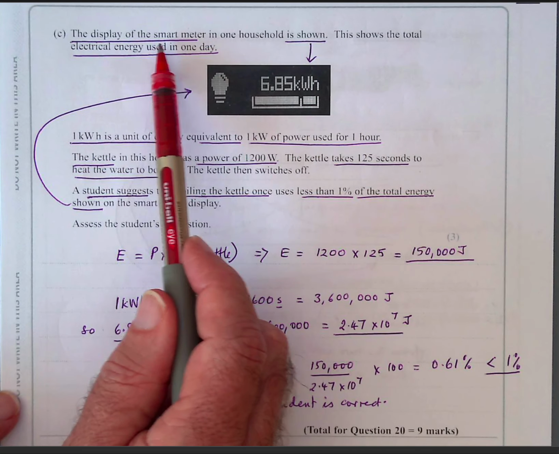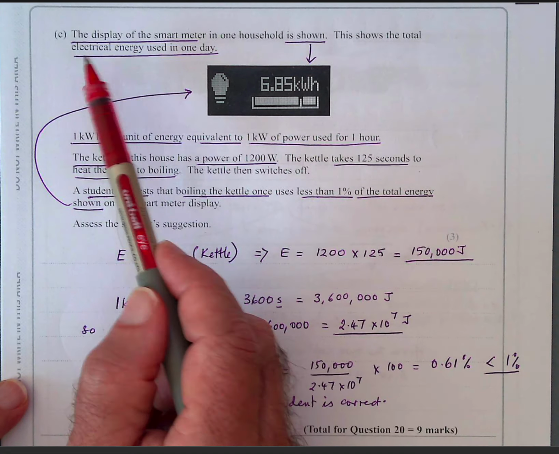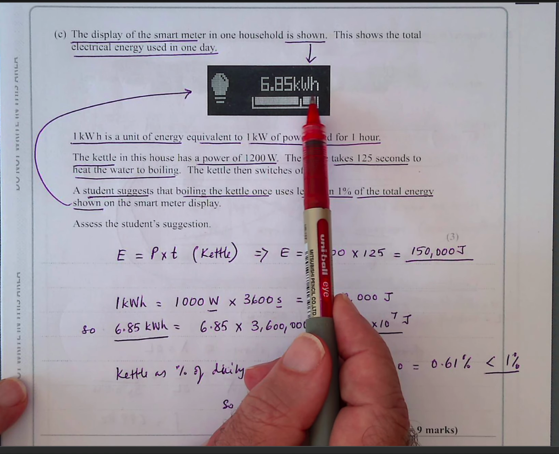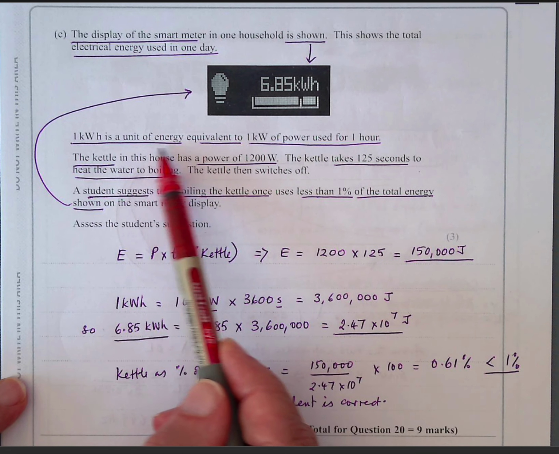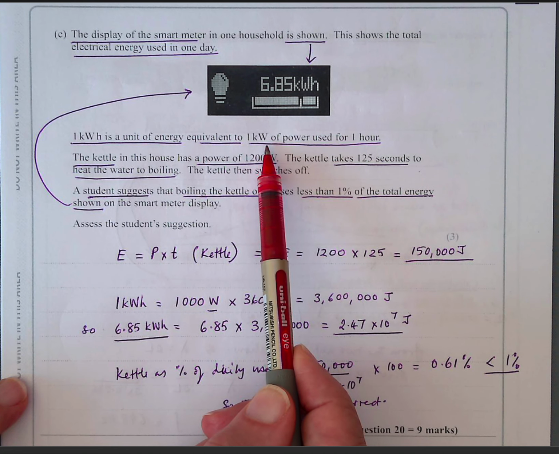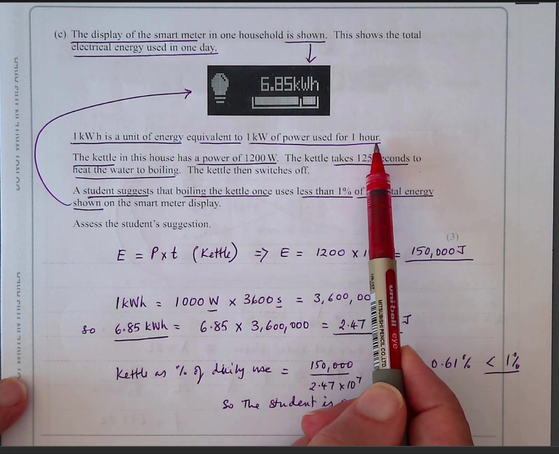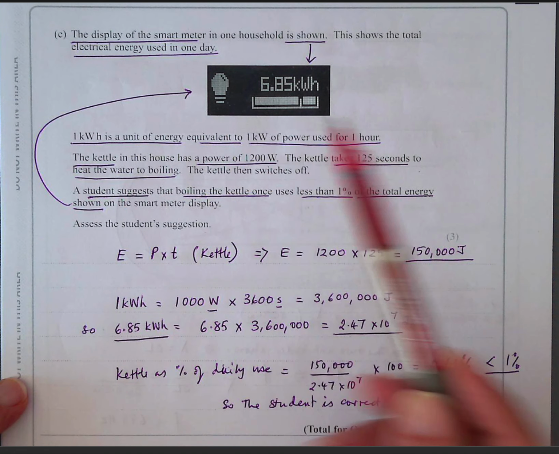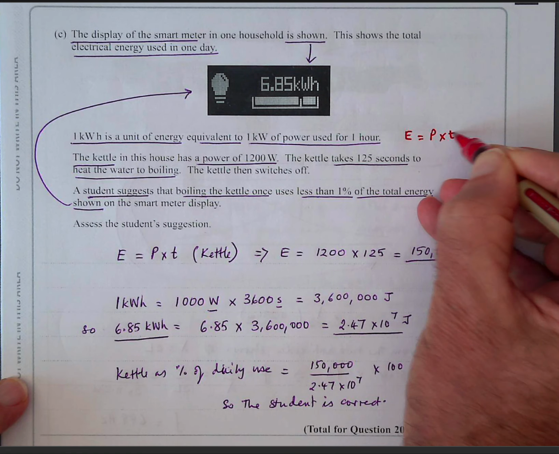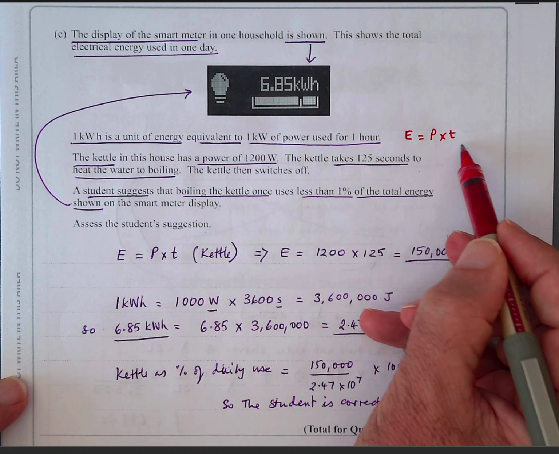The display of the smart meter is shown. Okay, this shows a total electrical energy used in one day. So 6.85 kilowatt hours. A kilowatt hour is a unit of energy equivalent to 1 kilowatt. So if you leave 1 kilowatt of power running for 1 hour, you will work out how much that is in joules, because remember, energy is equal to power times time. So basically it's a larger unit than a joule, because a joule would be 1 watt for 1 second.